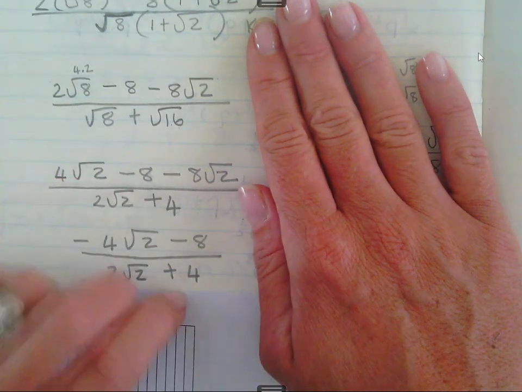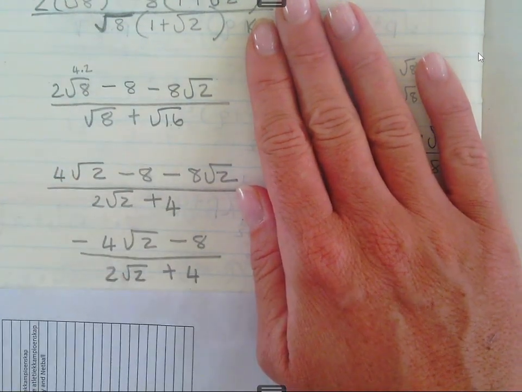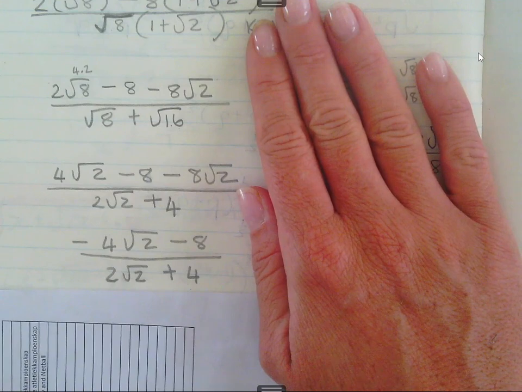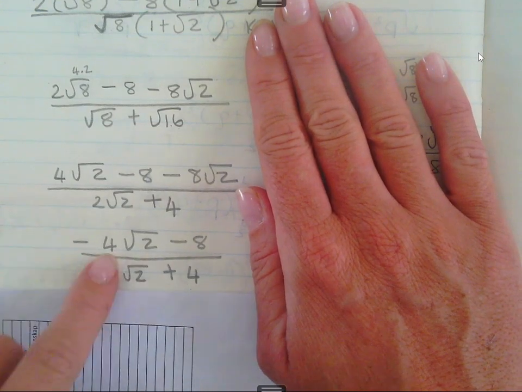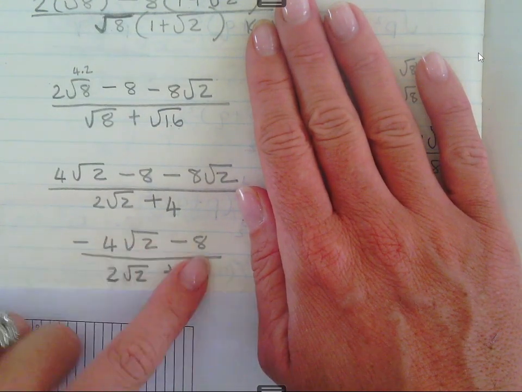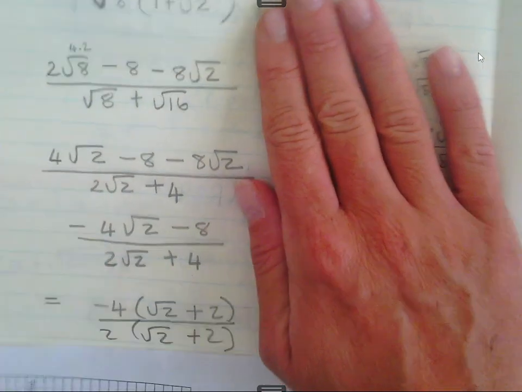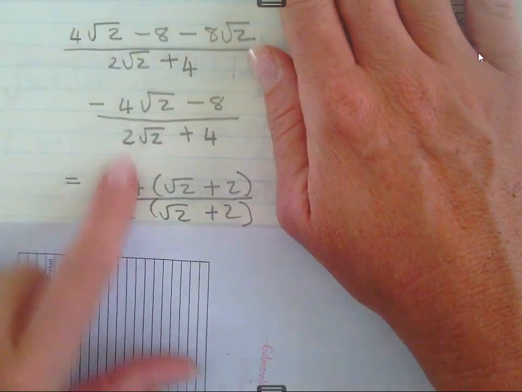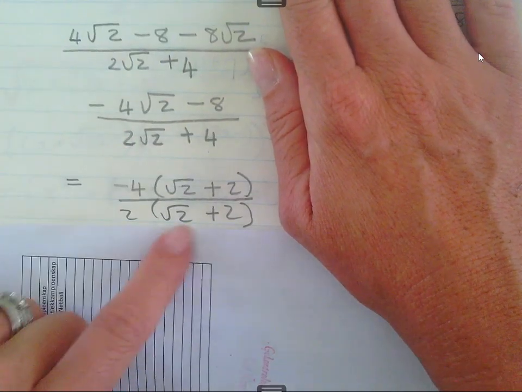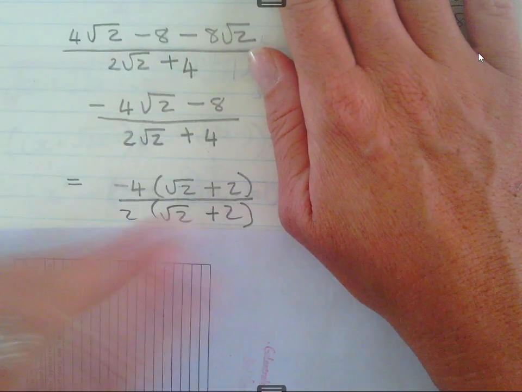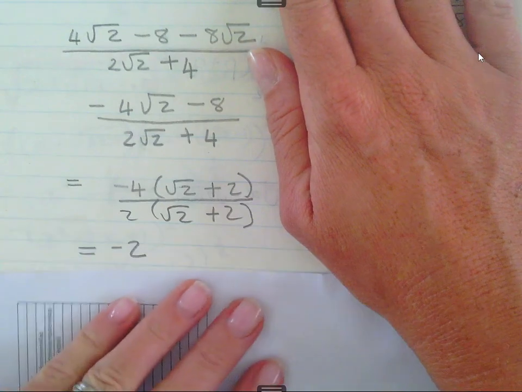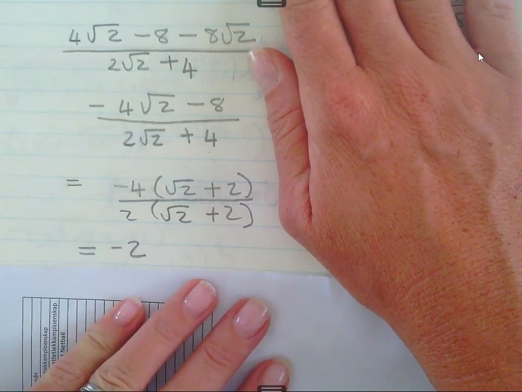2 terms, so I can't cancel anything. So what I'm trying to do is get something in common. Now this one I see both have a negative 4 in them. So I took out a negative 4, then it's root 2 plus 2. And at the bottom I took out the 2 in common, then I've got root 2 plus 2. So those brackets cancel out, and my answer will be negative 2.